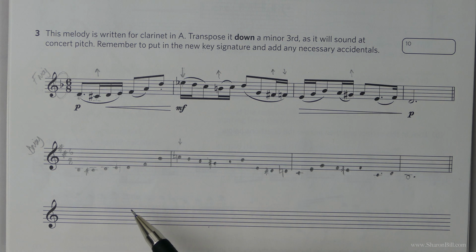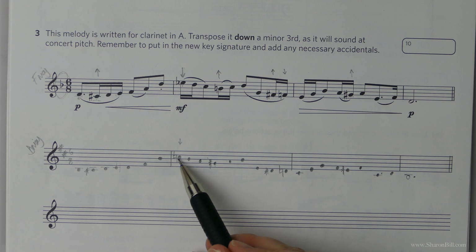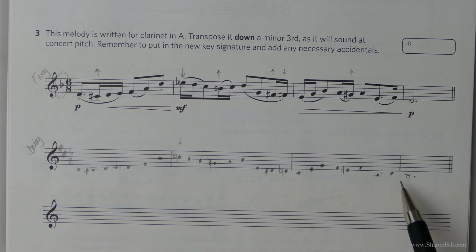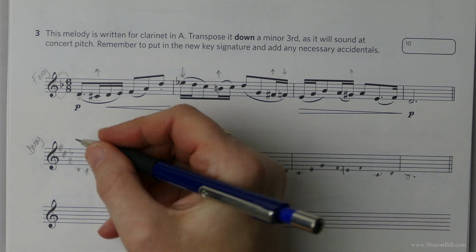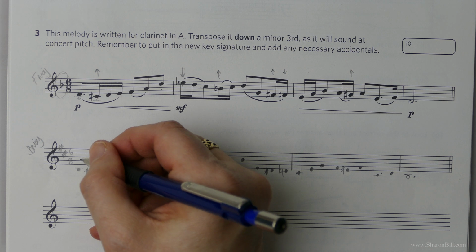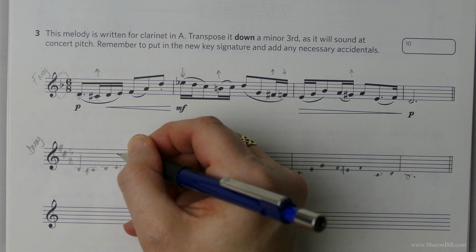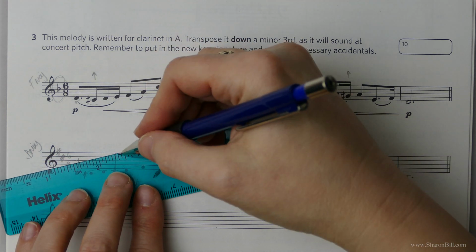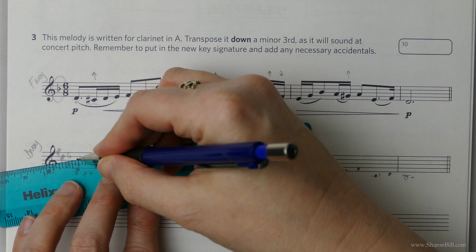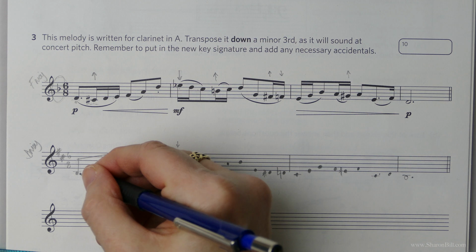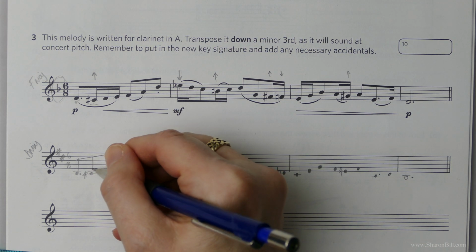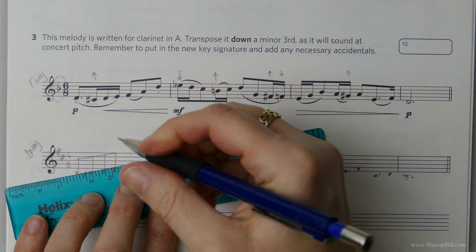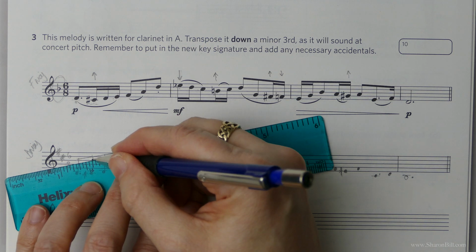Now then, everything apart from this one is below the middle line, so pretty much the stems are going to go up. So let's use a ruler, make that nice and neat. I'll put the dot there, better not forget. Now it's just making sure we've got all the copying details correct.